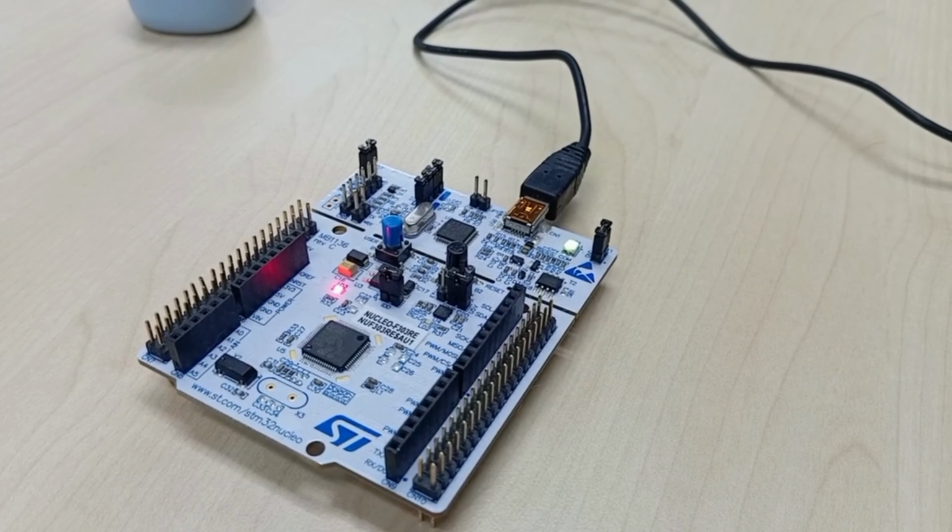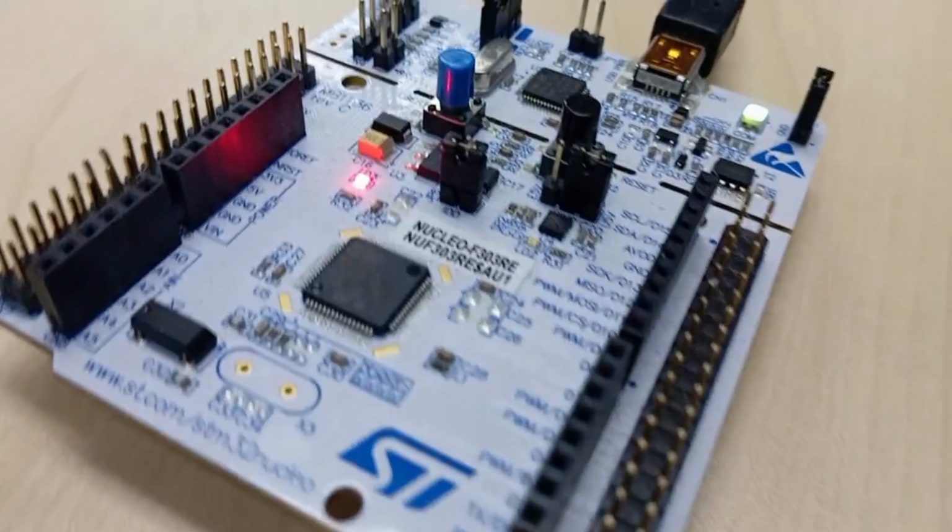Hi, in this video I'm going to speak about the STM32F303RE. I want to explain that the STM32F303RE has an internal temperature sensor which is present inside the chip itself.